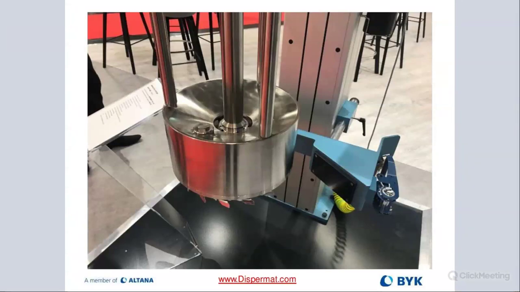We also have temperature measurement inside of the basket. So there's a third bar that's right behind those two bars in front. You can see it in the back, and that actually houses our temperature probe, the PT100, that actually measures the temperature inside of our milling basket. So that's also really important.